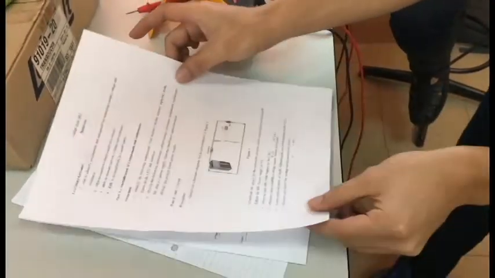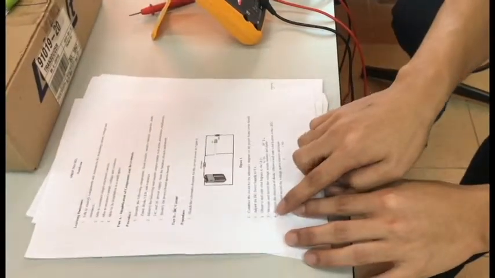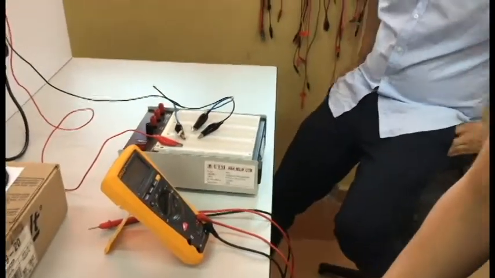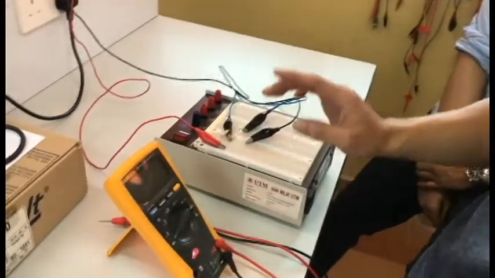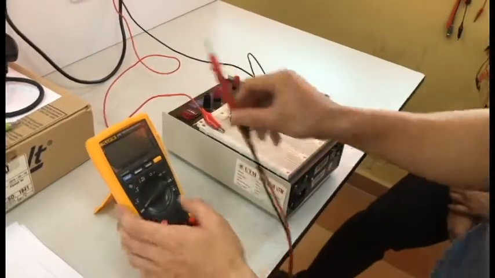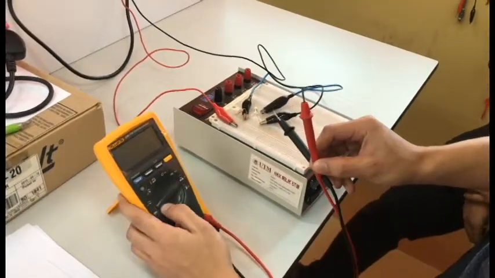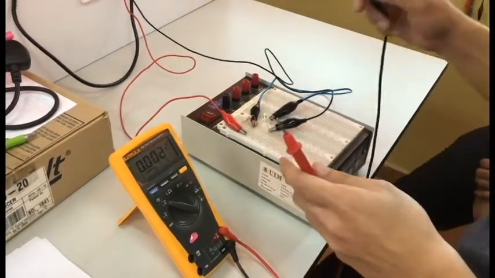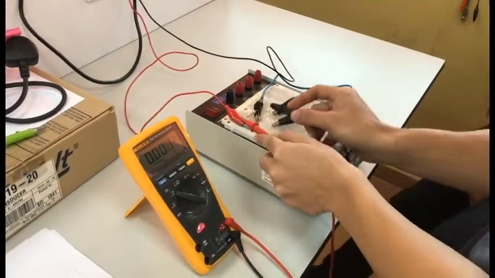And now we come to step number 5. We want to measure the voltage across the resistor and diode. First, the voltage across the resistor, direct voltage.